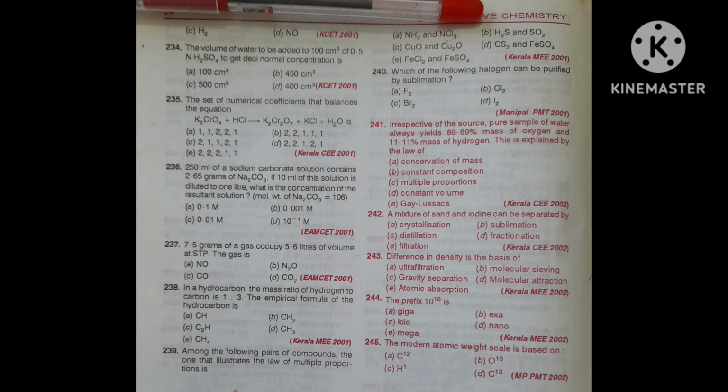With 2 HCl, the product side has 2 KCl. Potassium is balanced, Cl is balanced, and hydrogen in H2O is also balanced. Hence option D, 2, 2, 1, 2, 1 is correct. This question was asked in the Kerala CEE exam.